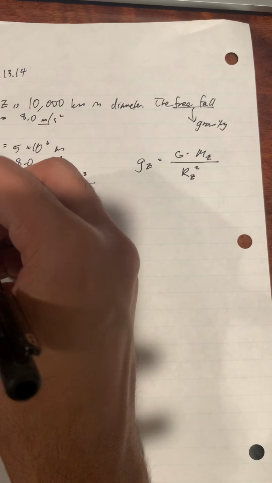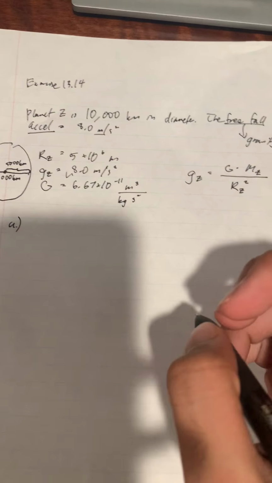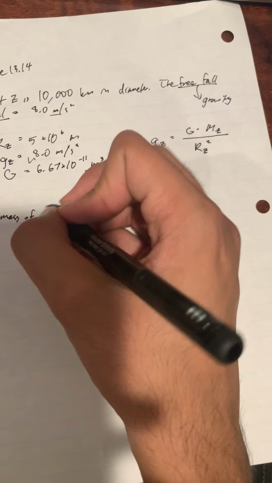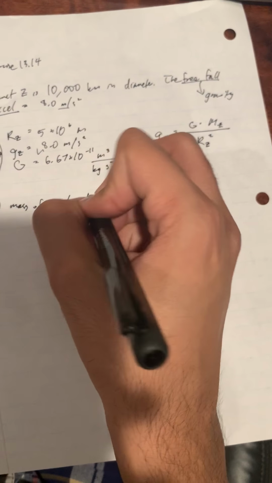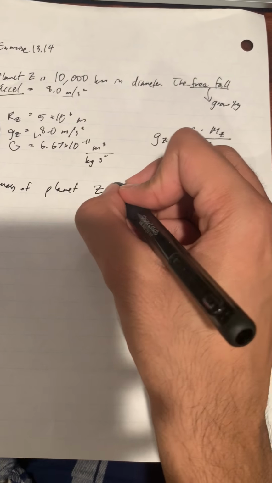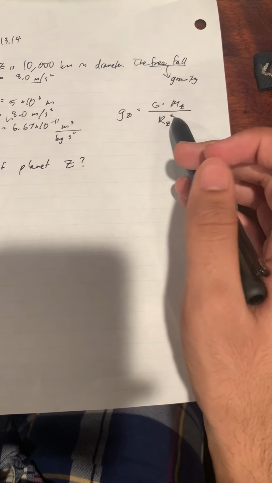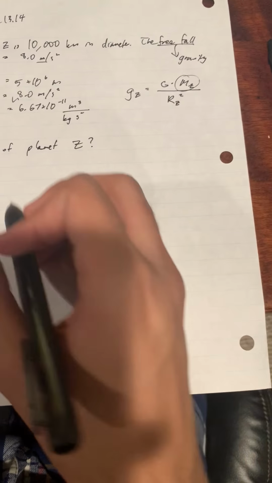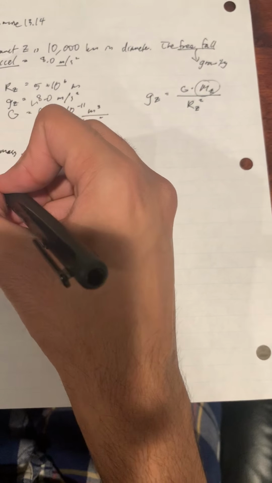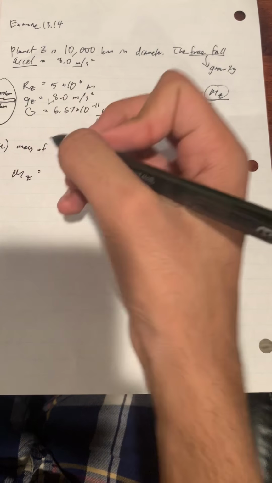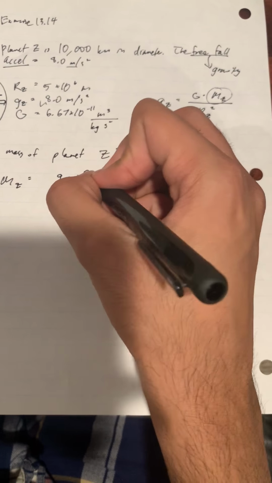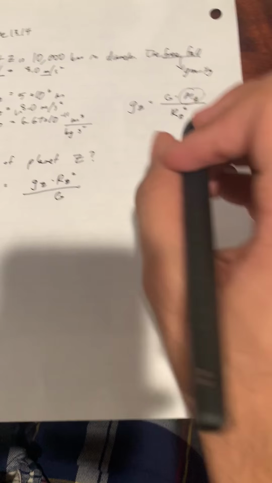And so part A tells us to find the mass of planet Z. And so we can use this given formula up here, right? And so we're solving for this variable, right? So we can rearrange the equation a bit. So we get mass of planet Z is equal to the gravity on planet Z times the radius of planet Z squared over the gravitational constant.